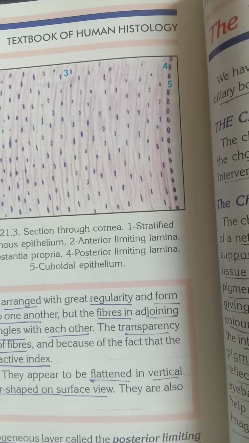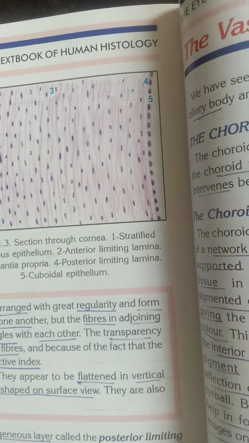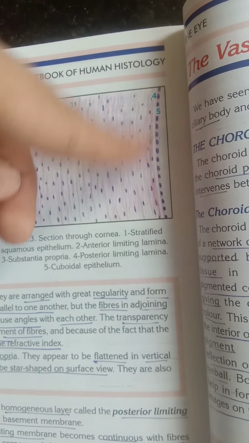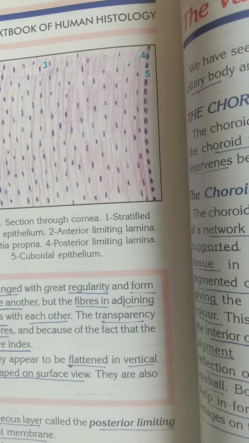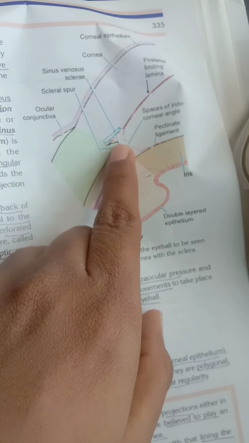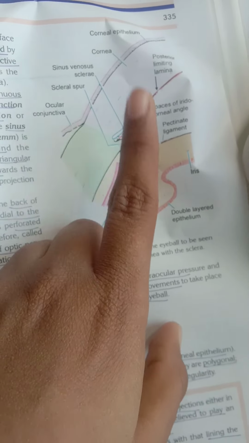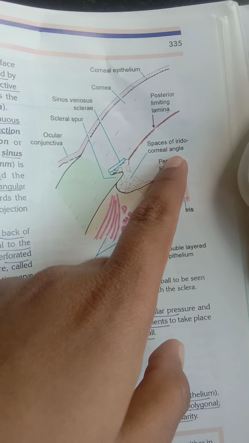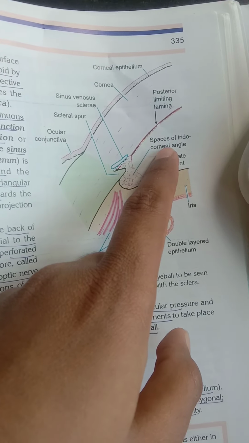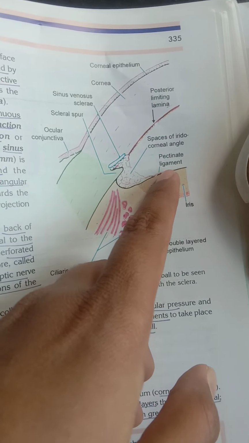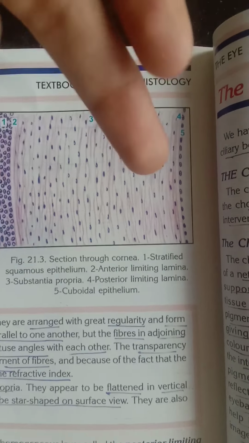Now let's understand the fourth layer. The fourth layer is the posterior limiting lamina, also called Descemet's membrane. This Descemet membrane is called the true basement membrane. An important point is that this posterior limiting lamina sometimes becomes continuous, as you can see in this diagram, with the iris. Then it forms an angle, known as the spaces of the iridocorneal angle, because it lies between iris and cornea. It also continues with the iris, forming a ligament known as the pectinate ligament. Now let us understand the fifth layer.